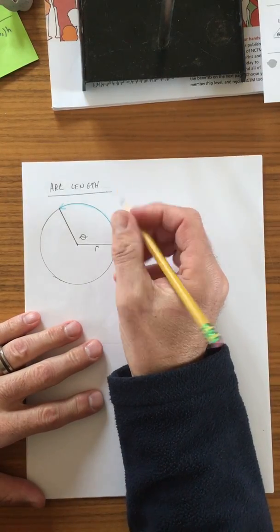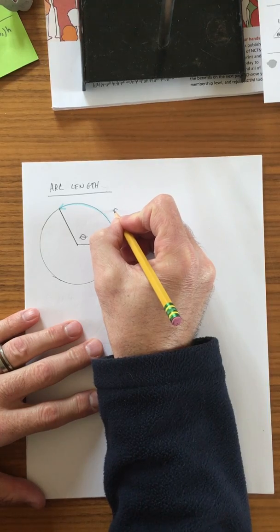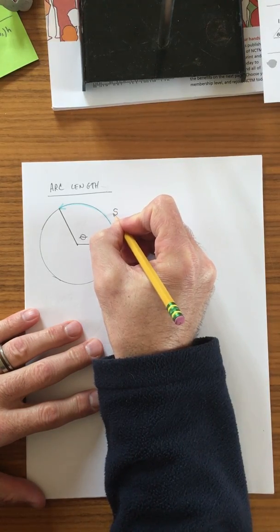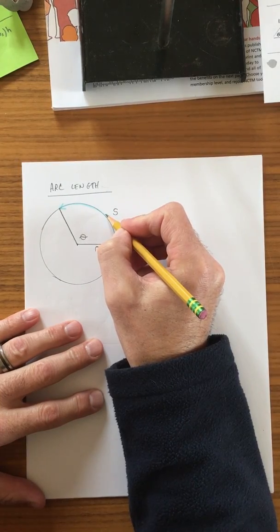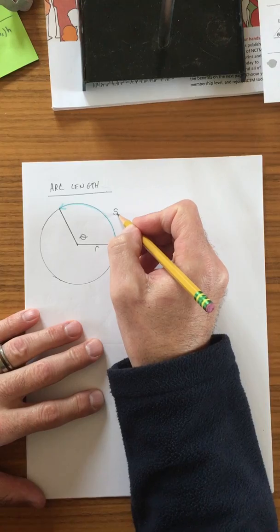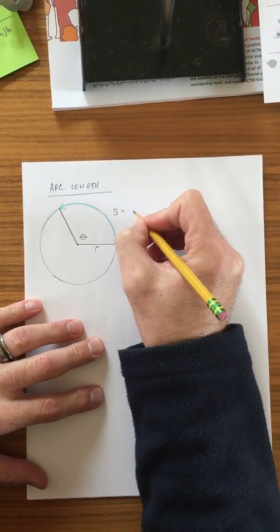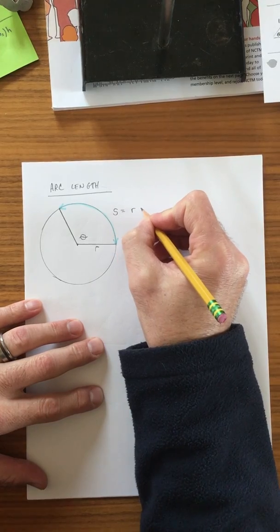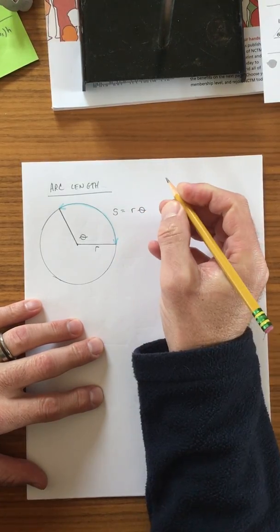Now, believe it or not, arc length is represented by the letter S. It makes no sense to me. You would think that it would be A or something like that. But the arc length is represented by letter S. And the formula is the radius times the angle.